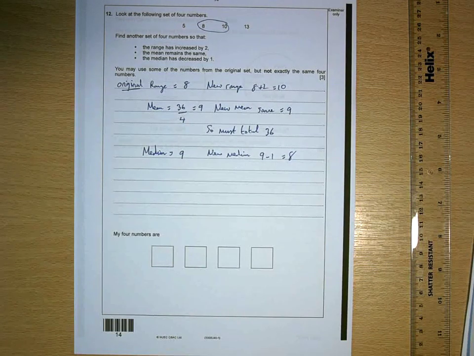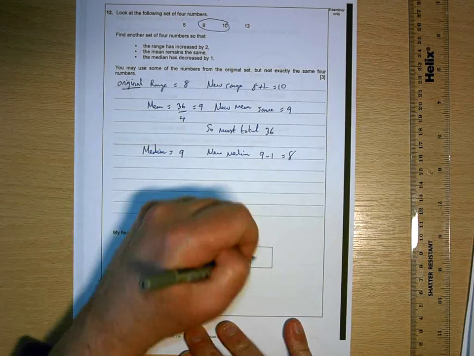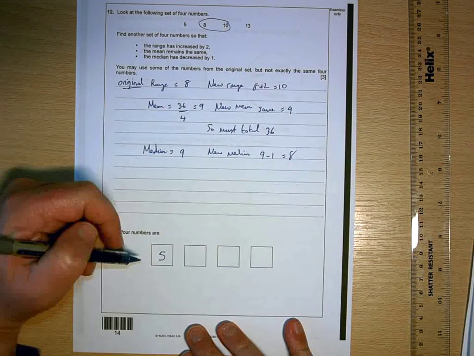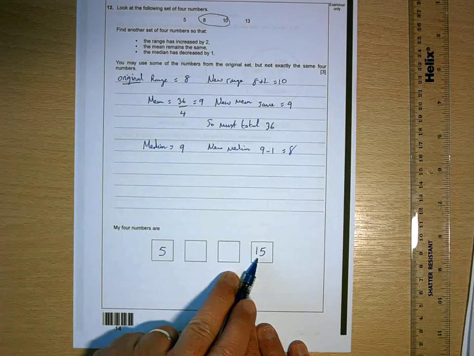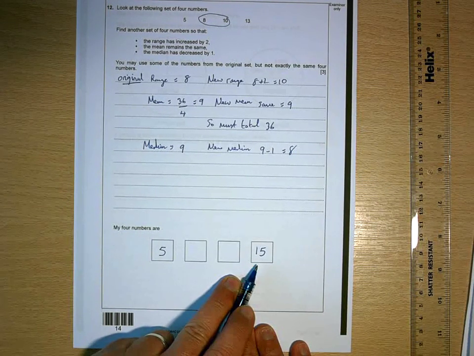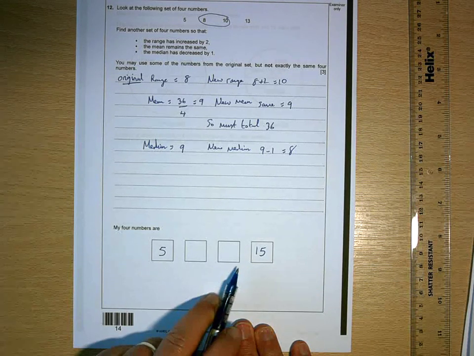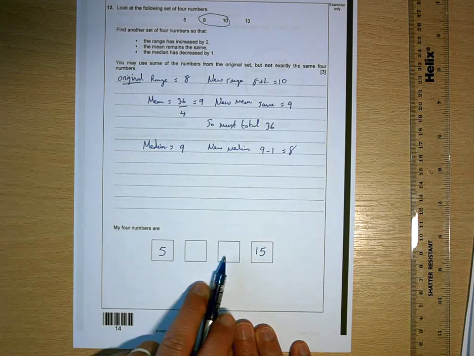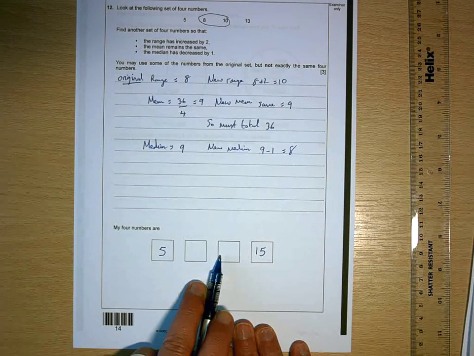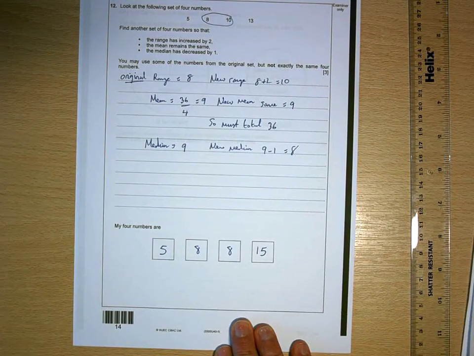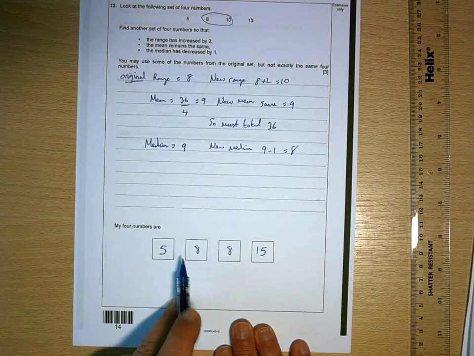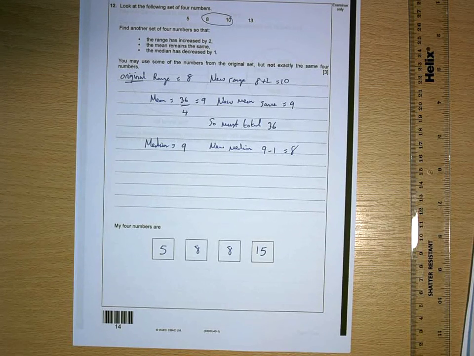So, biggest take away, smallest is 10. So if I was to start with 5, that would be 15. That would mean so far I've got 20 and I want to add up to 36, so I need those two to add up to 16. So if they were both 8, that would add up to 16, and the median would be 8 as well, as would the mode, but we don't need to worry about the mode in this particular question.